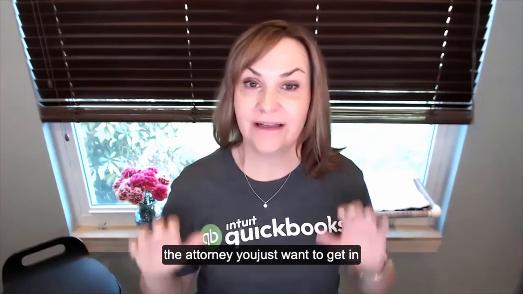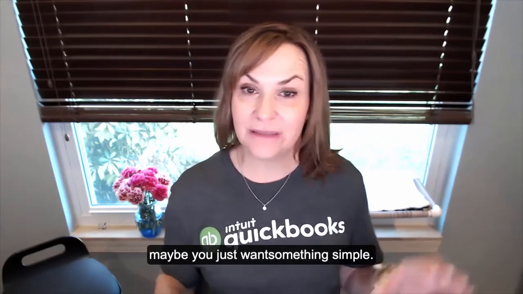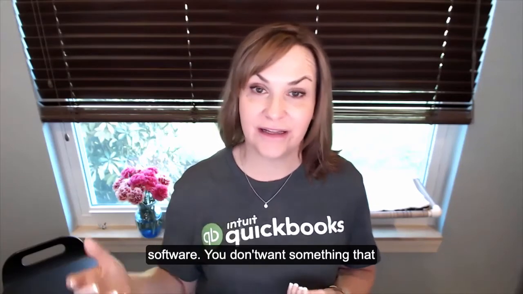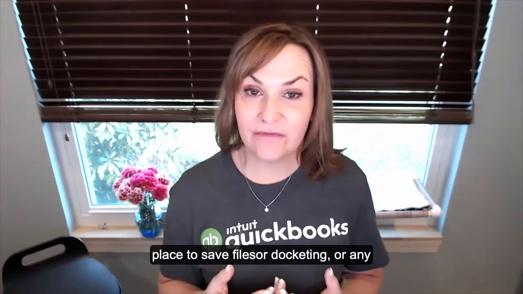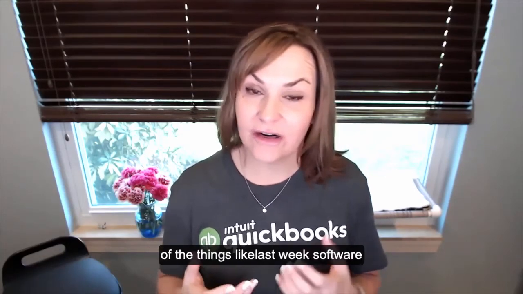For the accountant, we love it, but as the attorney, you just want to get in, track the trust accounting, and get out. You really don't want to get involved in all the other pieces. Maybe you just want something simple. You don't want a practice management software. You don't want something that has calendaring, or a place to save files, or docketing, or any of the things like last week's software, Practice Panther. Maybe you just want something simple. Instead of having to write down and track the trust accounts, you're tracking them in TrustBooks.